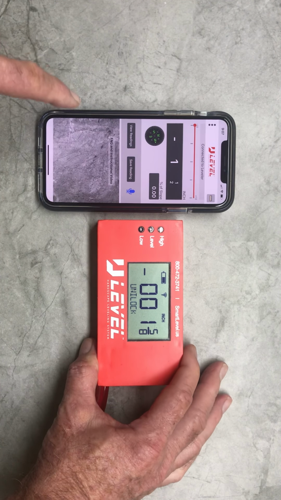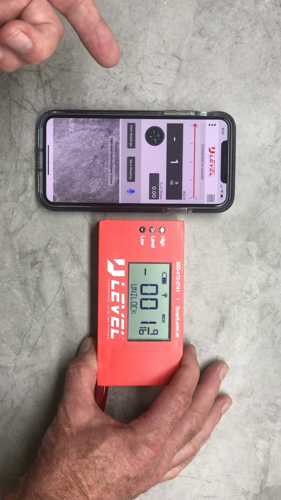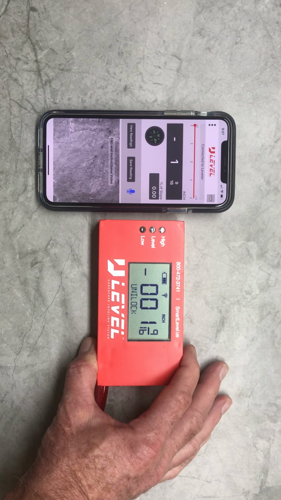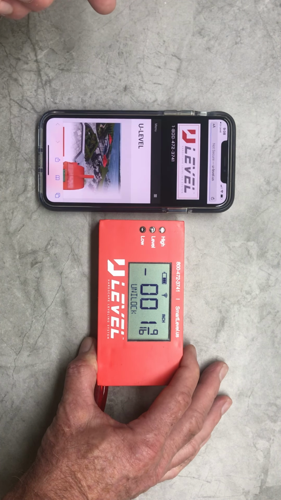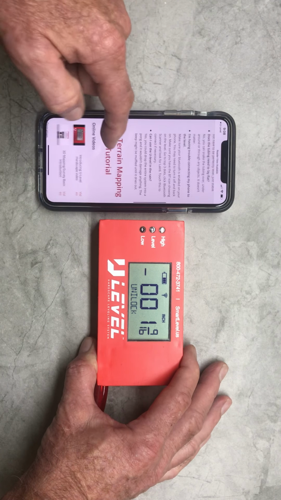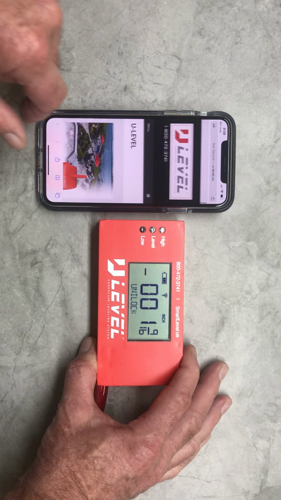Okay, we've got frequently asked questions. It's really handy. You're going to have questions. There's a lot of information that goes with this. All you have to do is just tap right down here, and you got the FAQs, you got instructional videos, you got the specifications. All of that is right down here at the bottom.